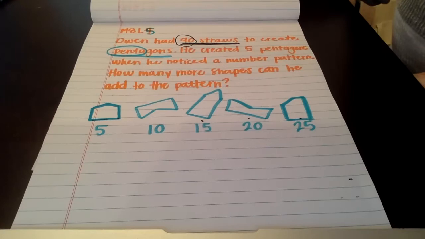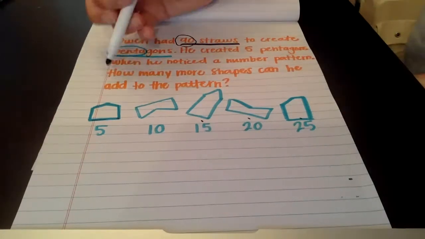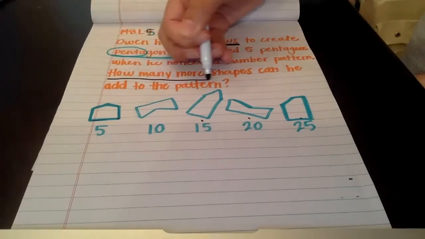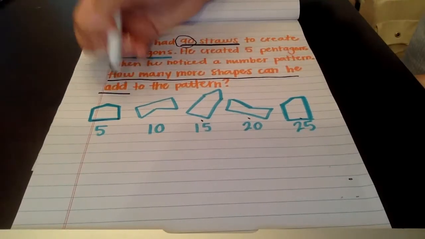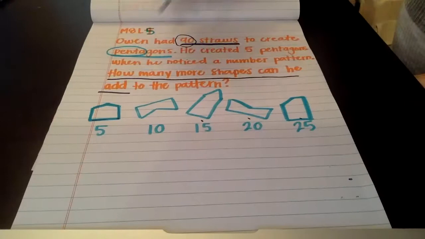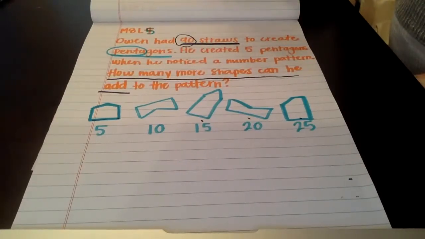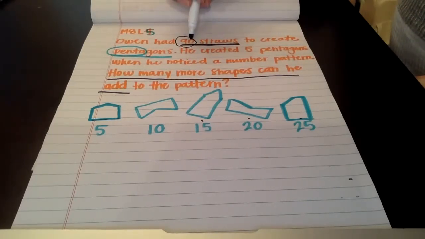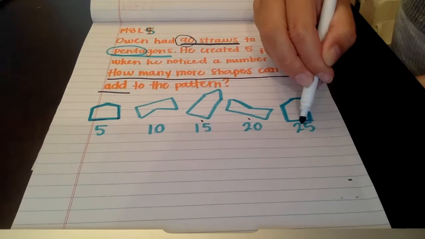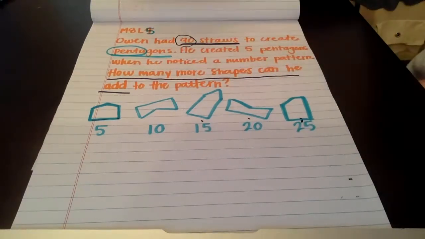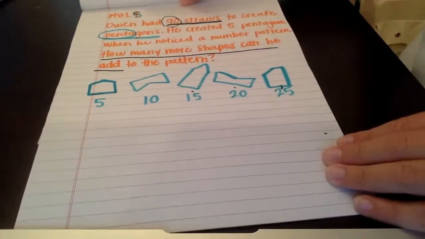So that's one way to do it, so that we could find out how many more shapes, because that's our question. How many more shapes can he add? So first of all, how many more usually helps us know that we want to find a difference. Difference would be the biggest number minus the smaller number. But let's do it this way first.